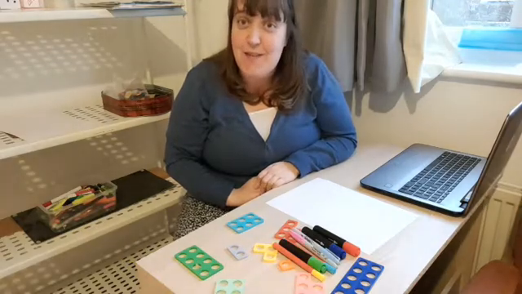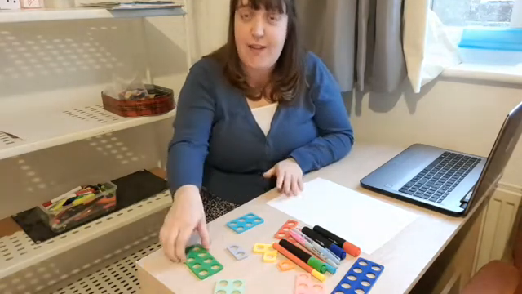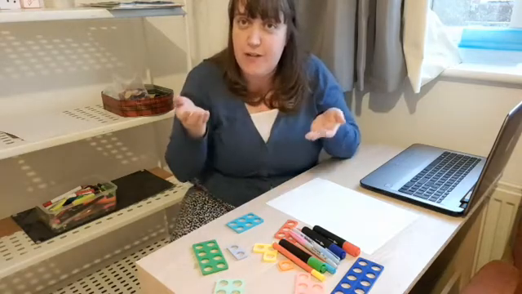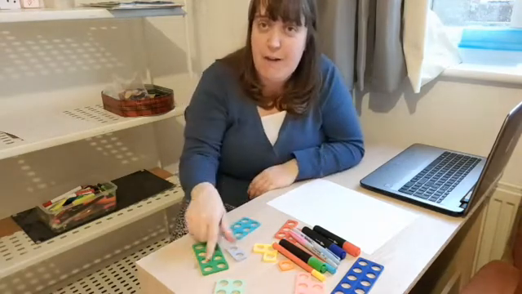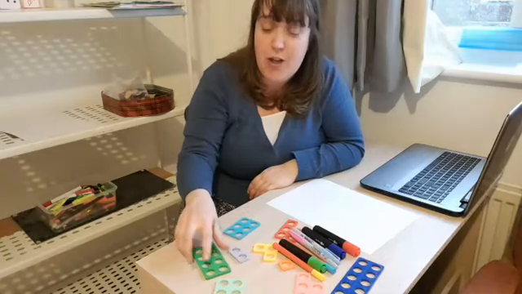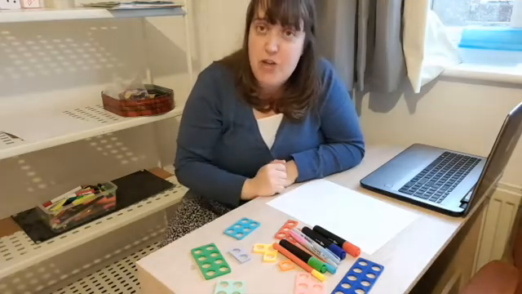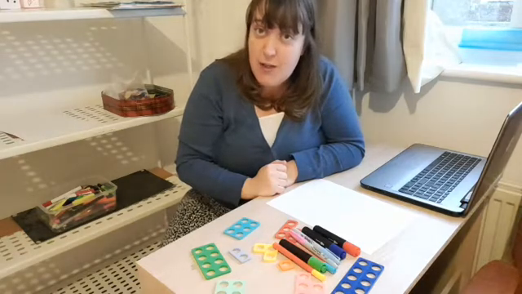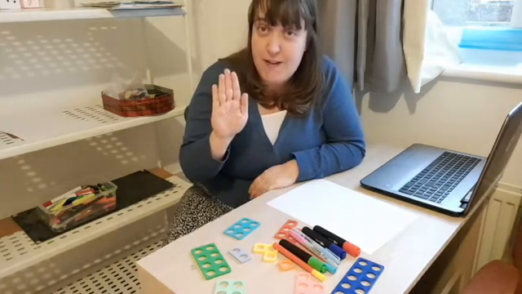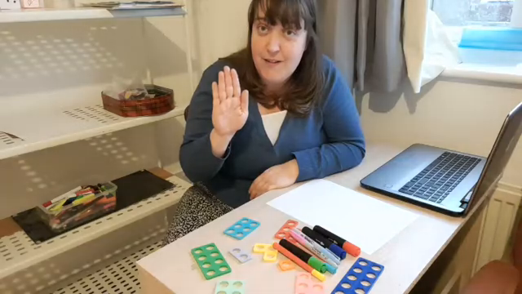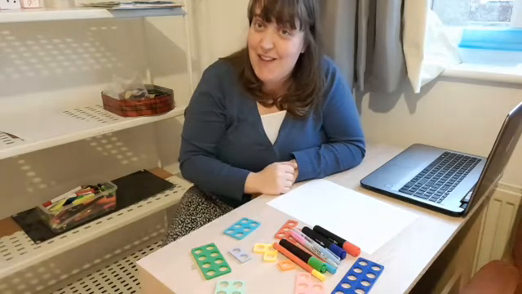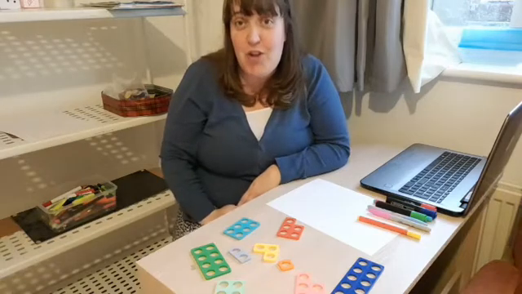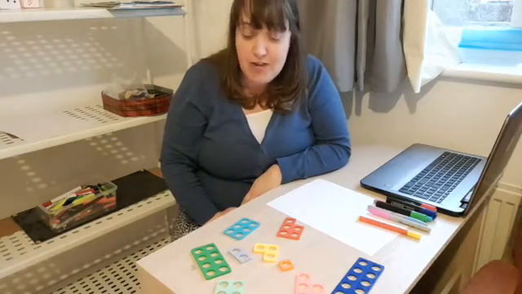Today in maths we are going to be looking at these. These are called Numicon. Now you have a copy, a photocopy, a picture of these Numicon in your emergency pack. If you haven't got it with you now, can you stop the video and find it? Fantastic. So we're ready to start. Let's have a recap of what Numicon is and what it does.